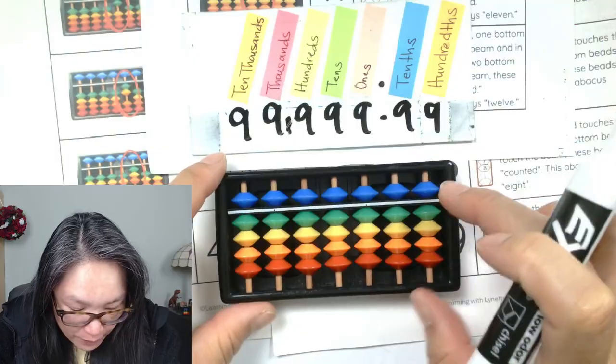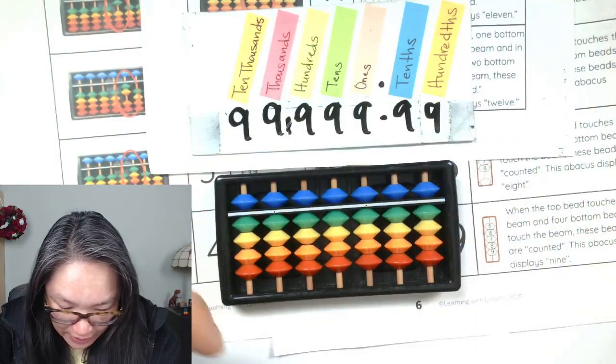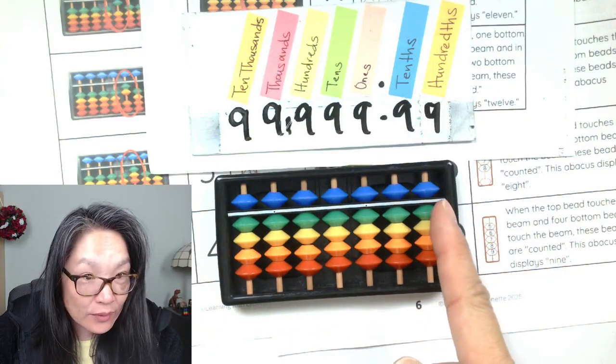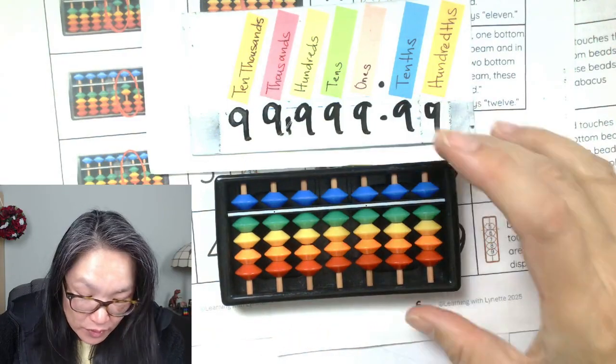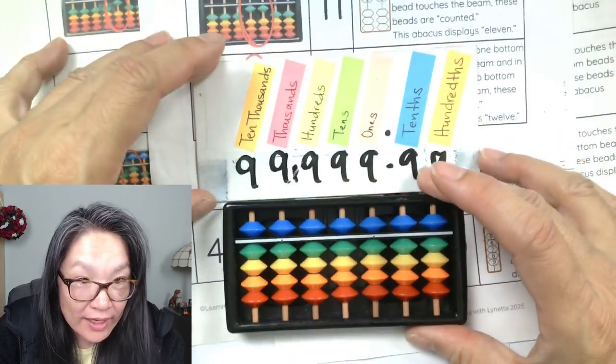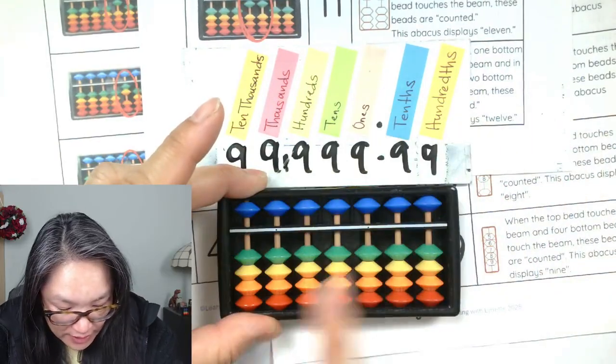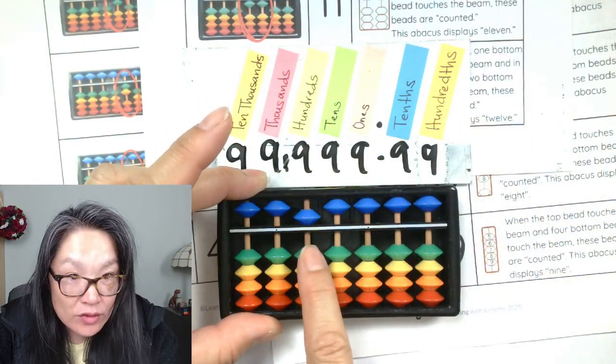So every bead, every column is being counted. We have our ones, our tens, our hundreds, our thousands, our 10,000s, and then we have our tenths, and then we have our hundredths. So on the abacus, we also provide a place value. It's easy to read.